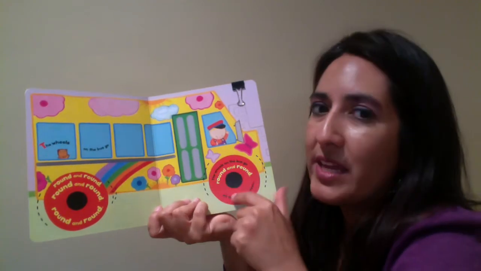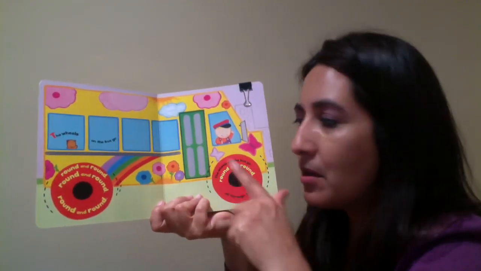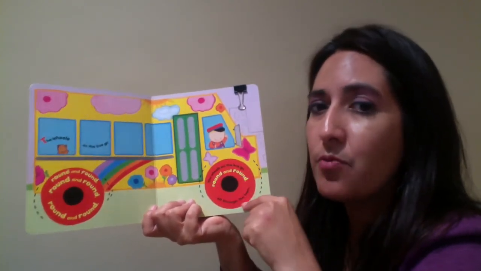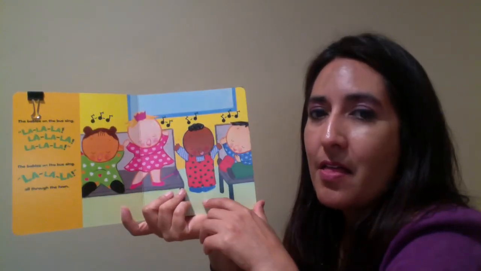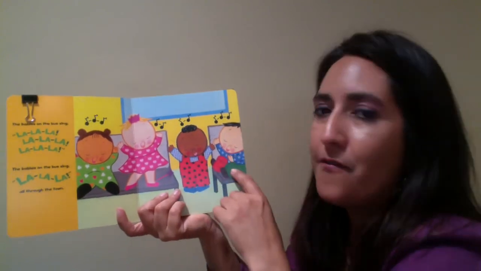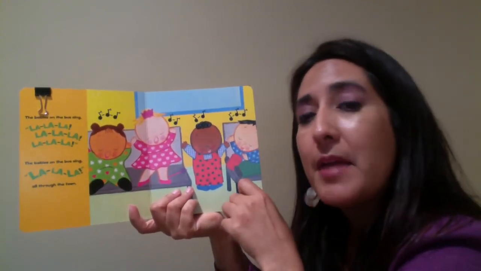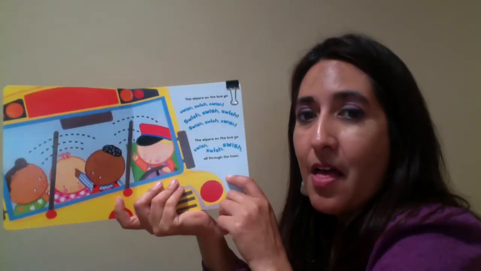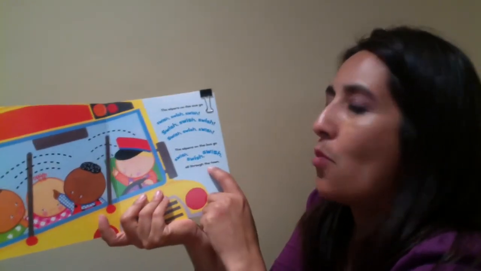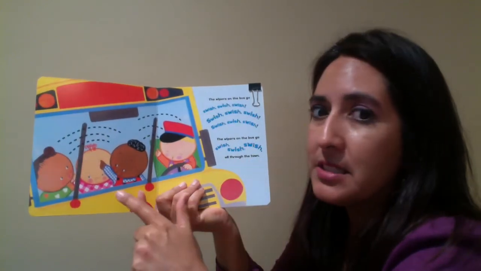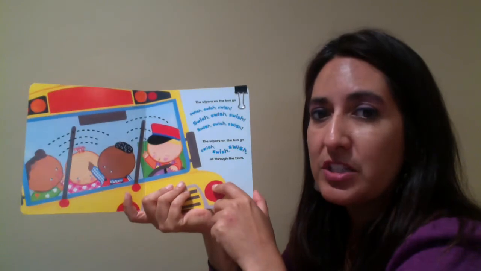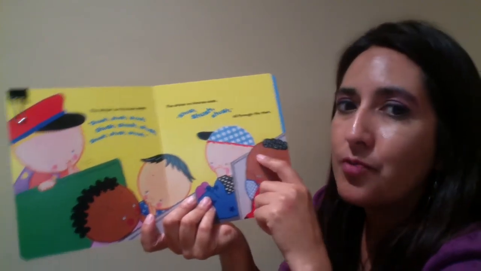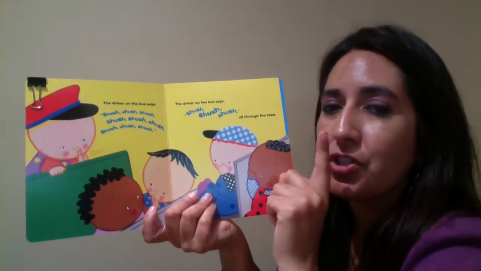There are 2 wheels. The wheels on the bus go round and round, round and round, round and round. The wheels on the bus go round and round, all through the town. There are 1, 2, 3, 4 babies. The babies on the bus go la la la, la la la, la la la. There are 1, 2 wipers. The wipers on the bus go swish, swish, swish. There is 1 driver. The driver on the bus says shh, shh, shh.